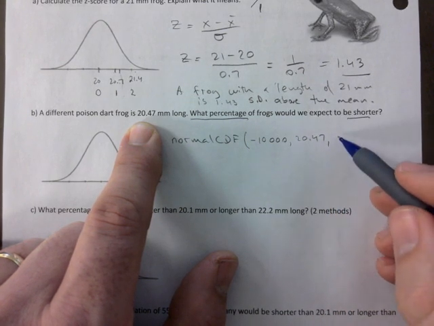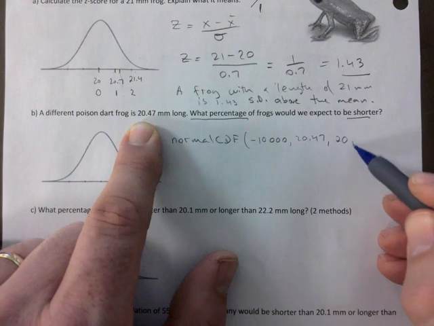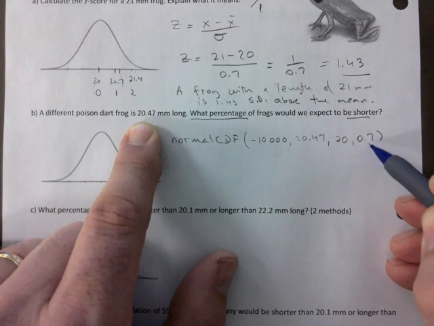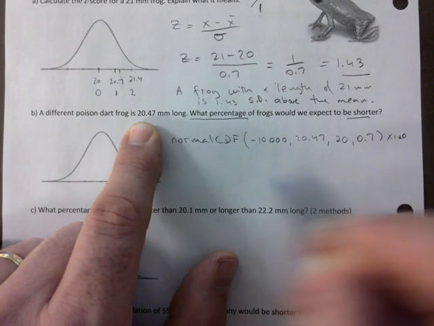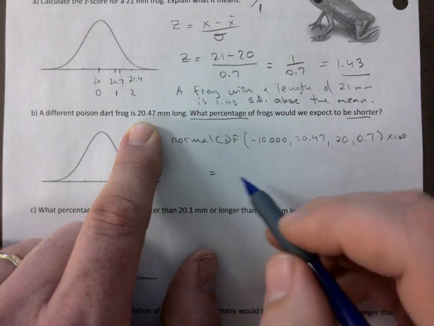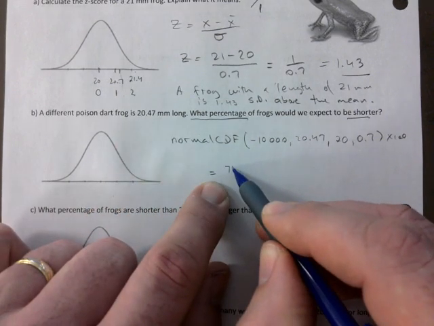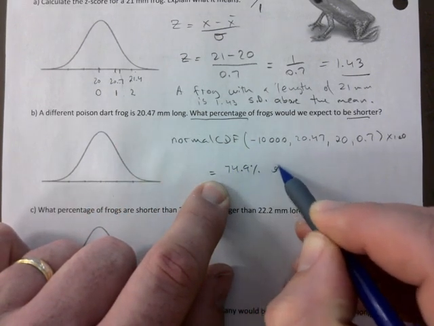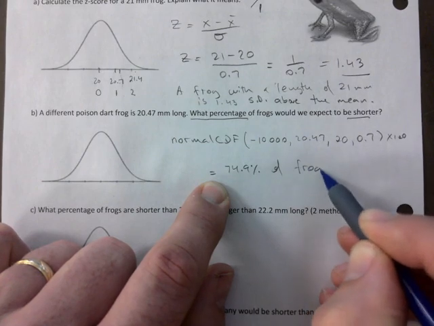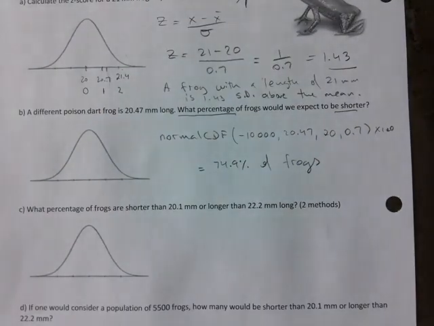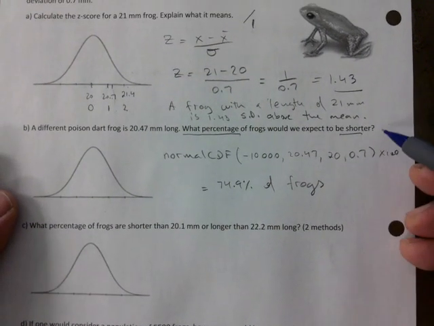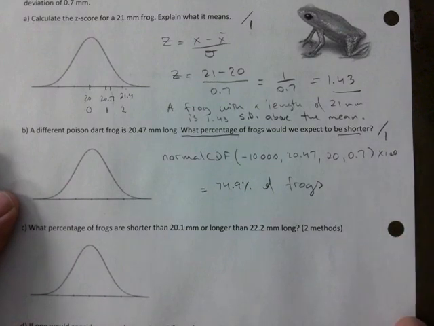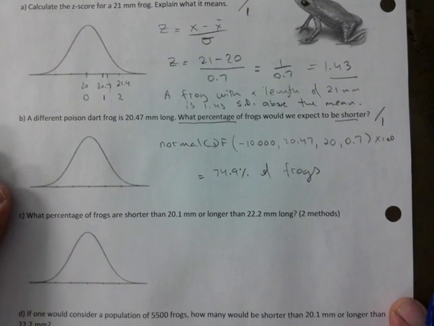Kind of thing. And so we've got 20 and 0.7, and we're going to multiply that by 100, and we get 74.9% of frogs. One mark. Yeah, so far everything is 1 mark on this page, okay? So A is 1, B is 1.